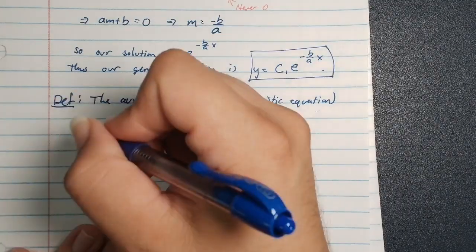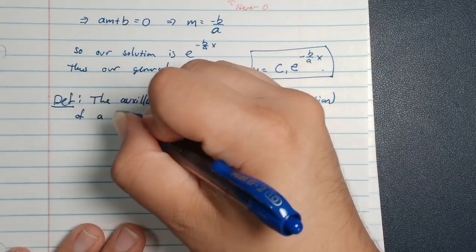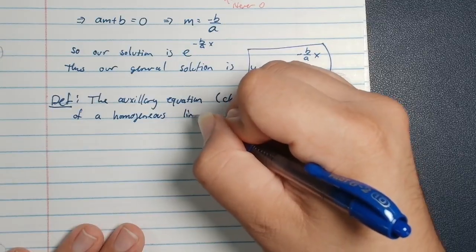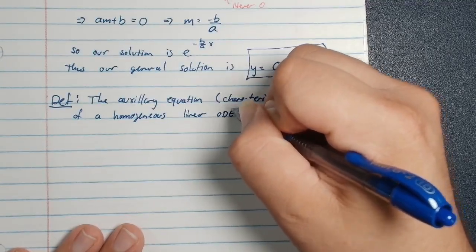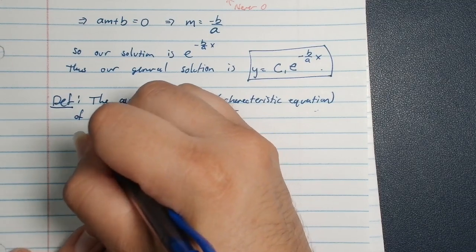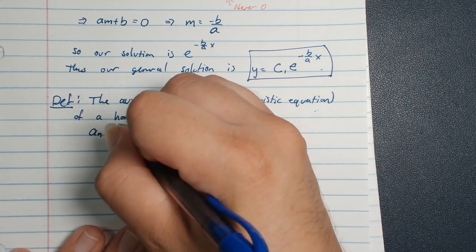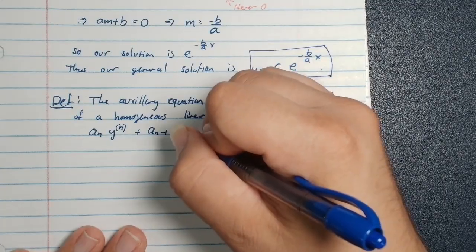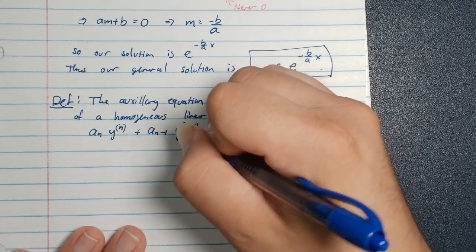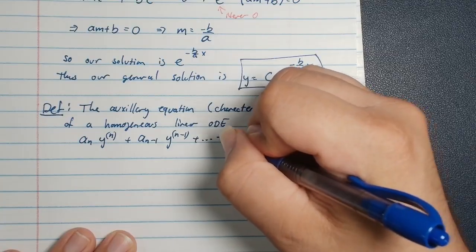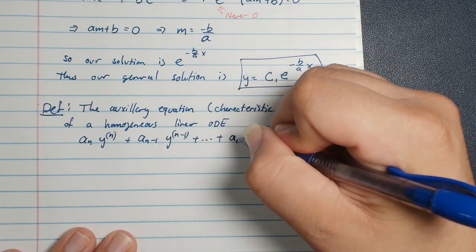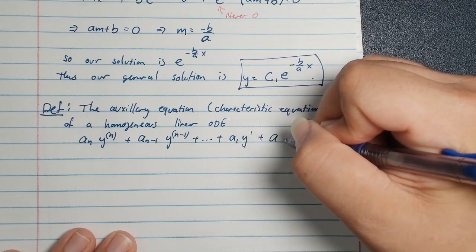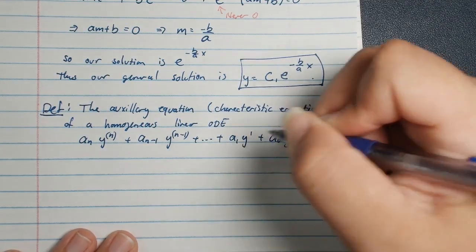Of a homogeneous linear ODE of the type a sub n times the nth derivative of y plus a sub n minus 1 times the n minus first derivative of y plus dot dot dot plus a sub 1 y prime plus a sub 0 y equals 0.